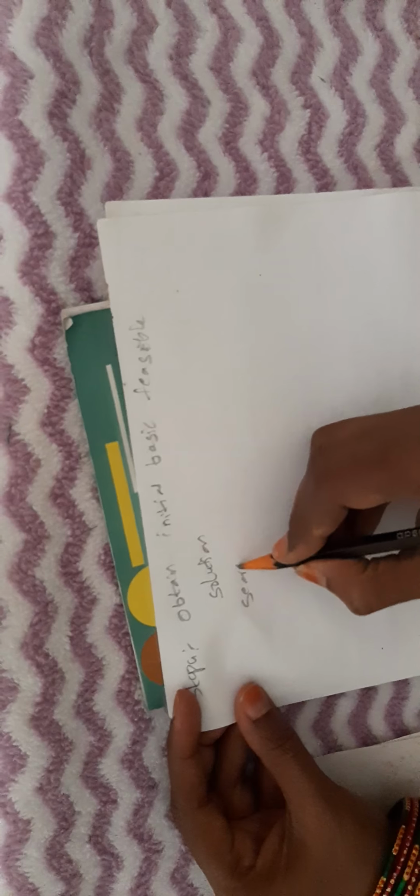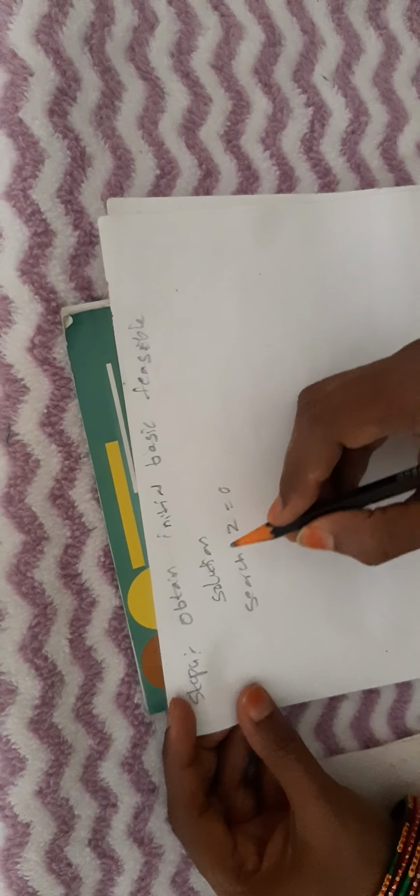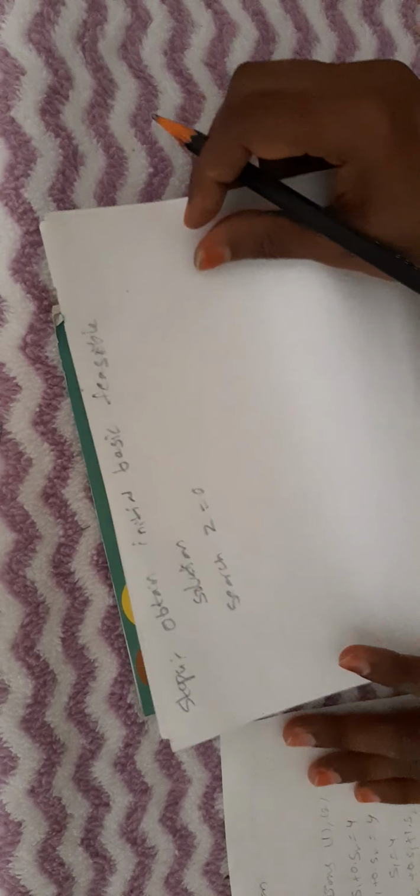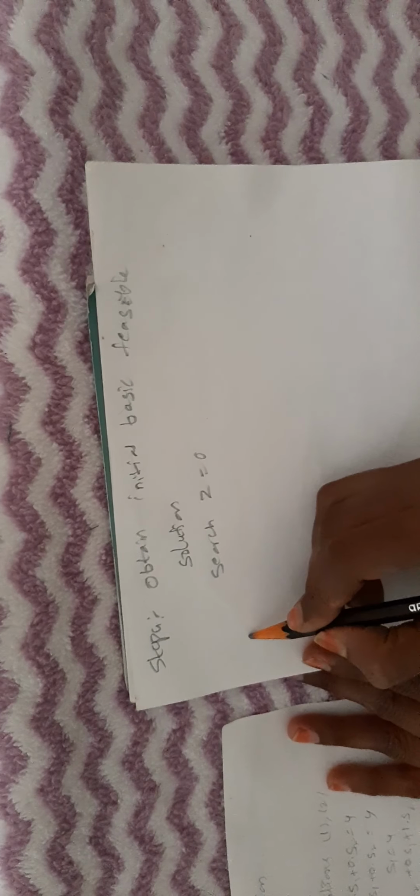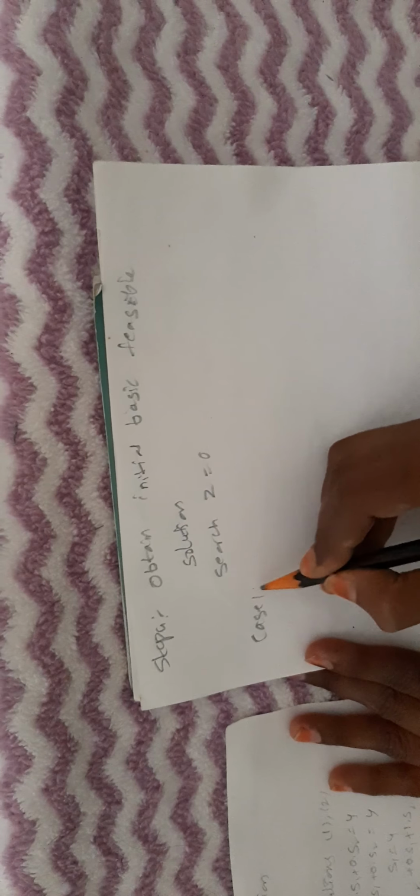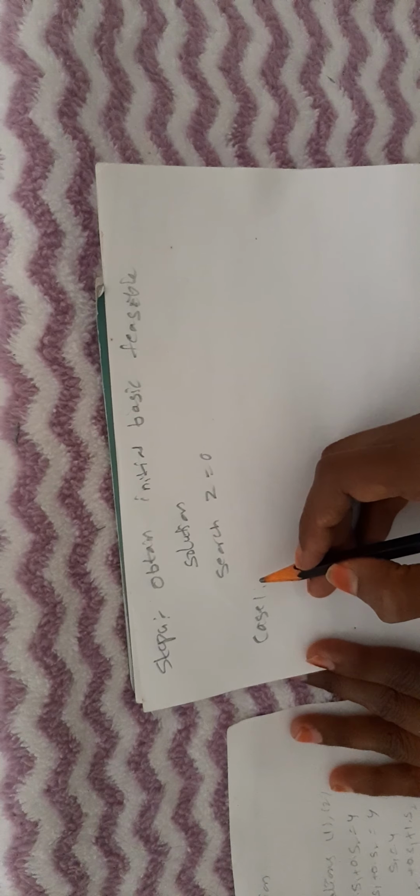Z equals 0. We have to find the initial basic feasible solution. Case 1. In the previous class I explained how to find the basic feasible solution.